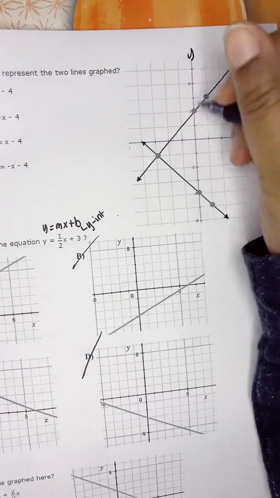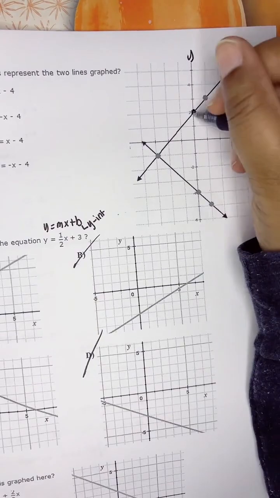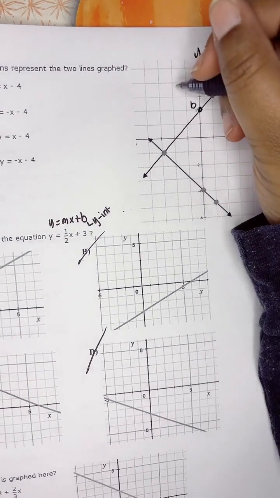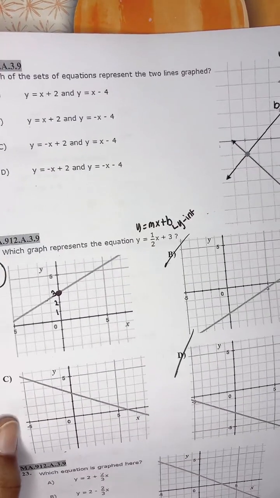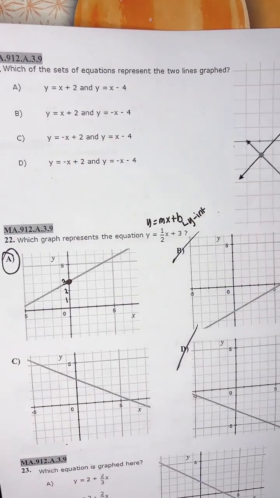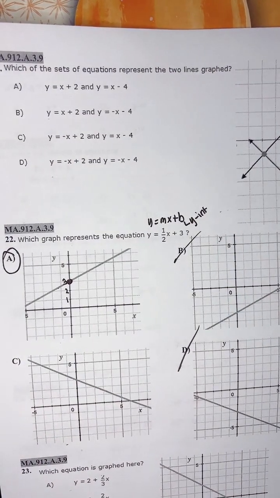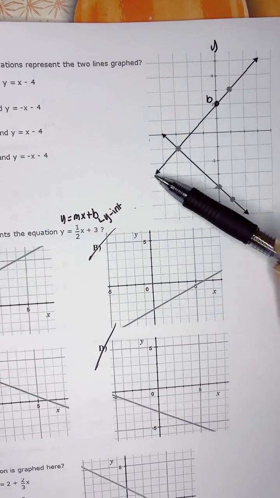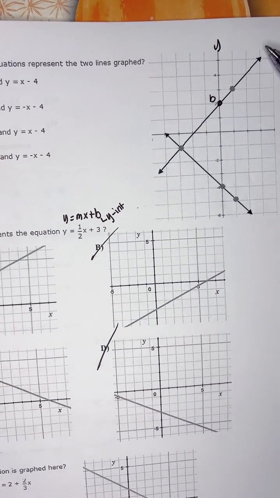Our y is crossing at 2. So we know this is our b, okay? Our b has to be a plus 2. But look here, you guys. If we look at all our equations, they all have plus 2. That doesn't help us at all, right? But remember, you read from left to right.